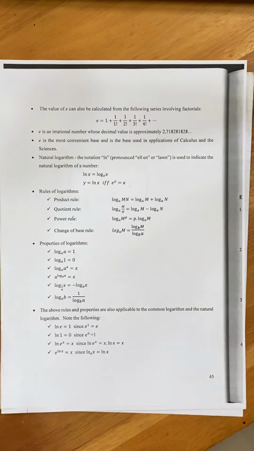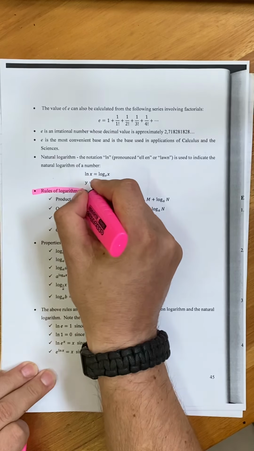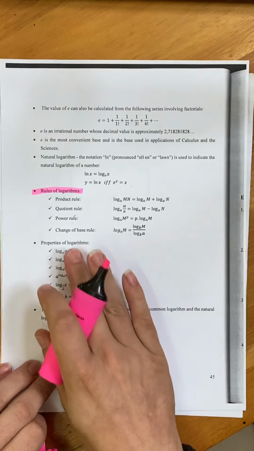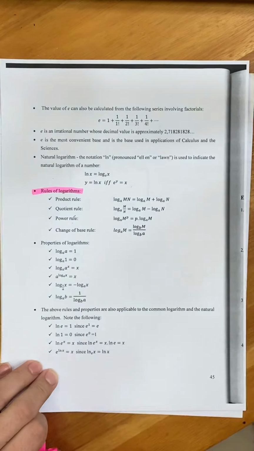Now, I need you guys to highlight these and I need you to know them off by heart, okay? So rules for logs: you have your product rule, quotient rule, power rule, and your change of base. Don't worry about them too much now. I'm going to go through examples.